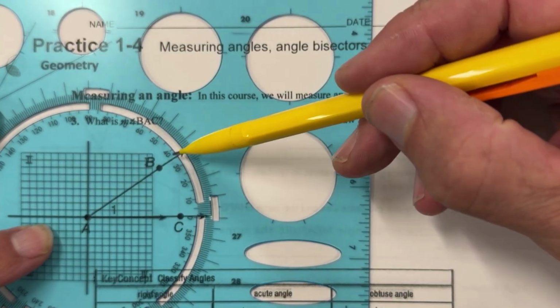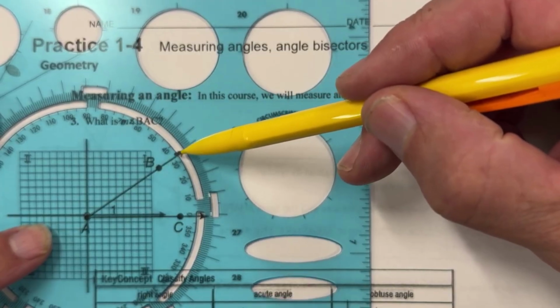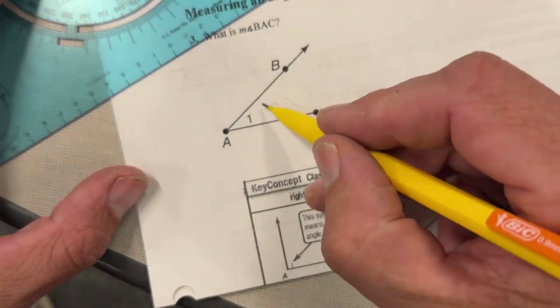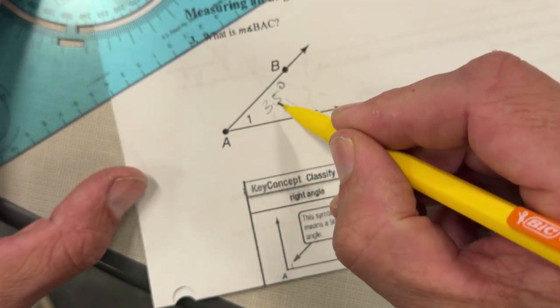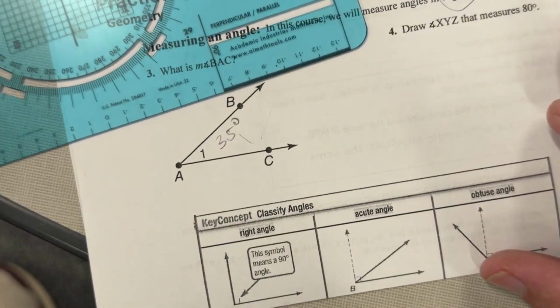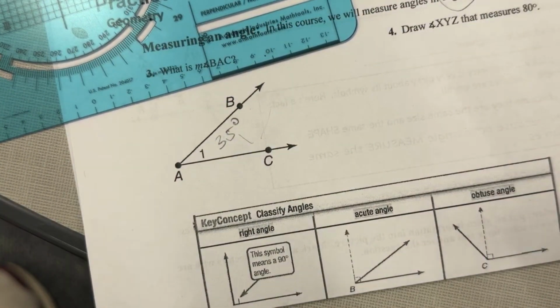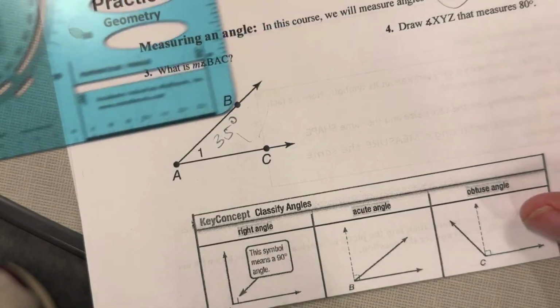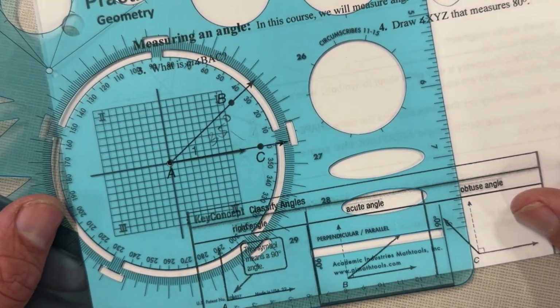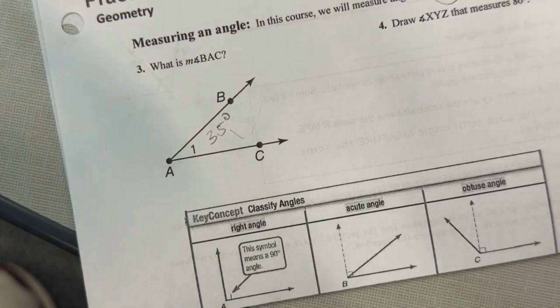You've got your 30 and your 40, and we're right here on that tick mark in between, so that's 35 degrees. Now, everybody's eyes are a little bit different, so if you're off by a couple of degrees, that's okay. You can have anywhere from 33 degrees to 37 degrees, and I would still mark that correct. So that's how to measure an angle with your protractor.